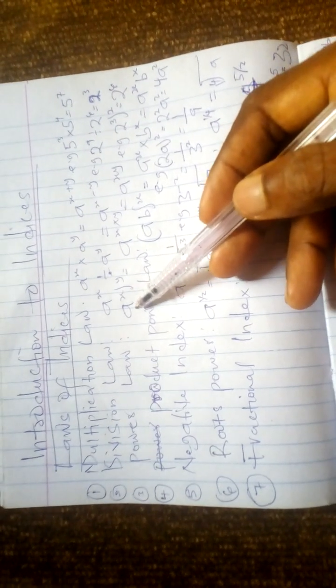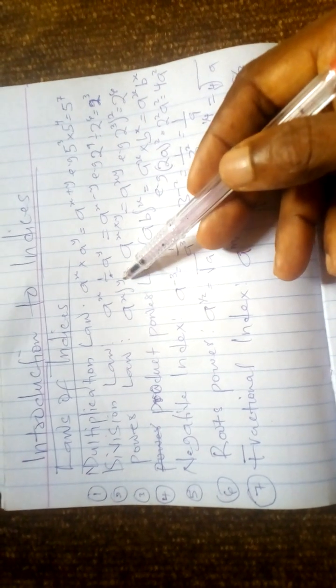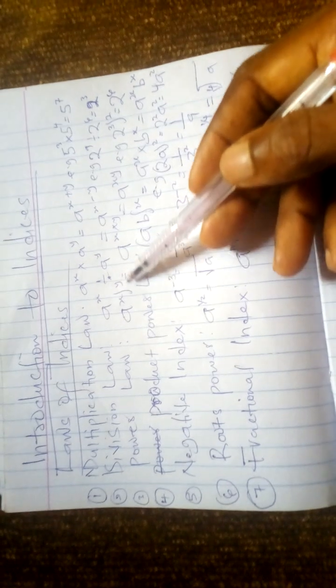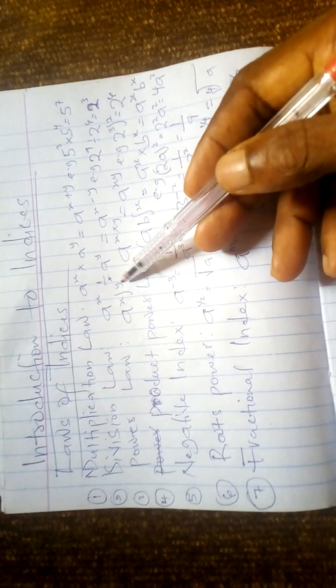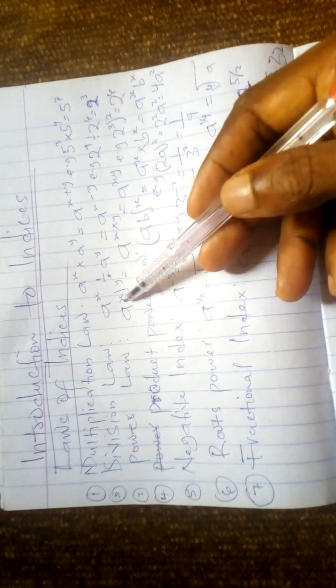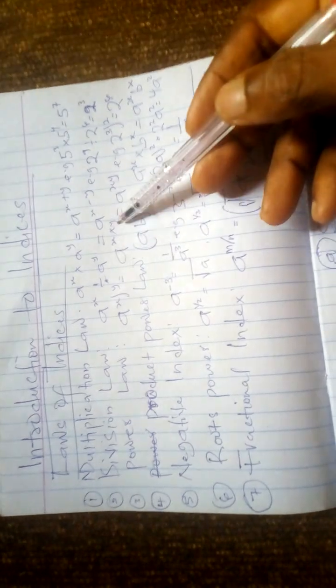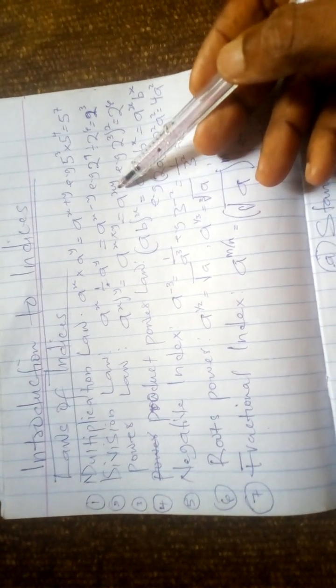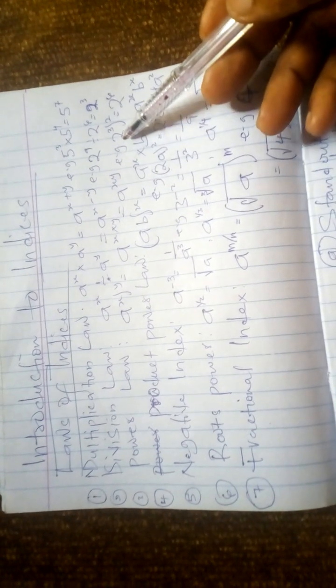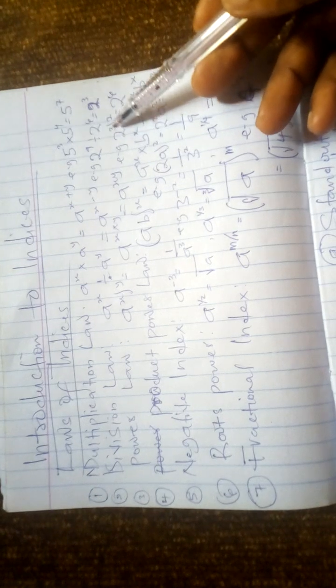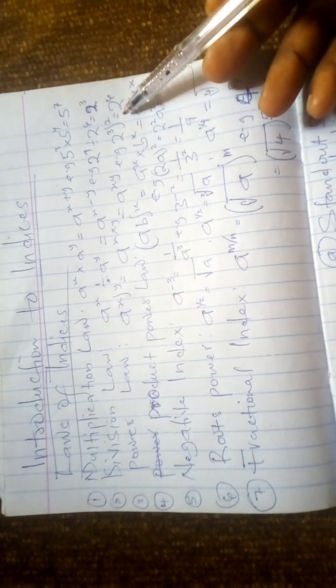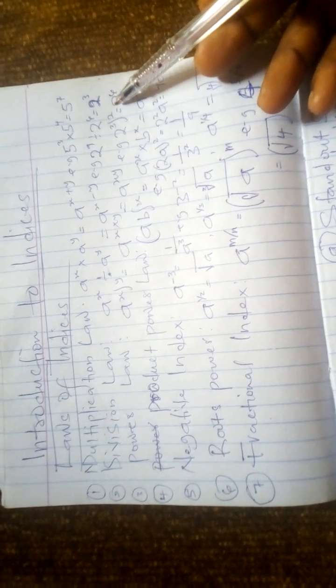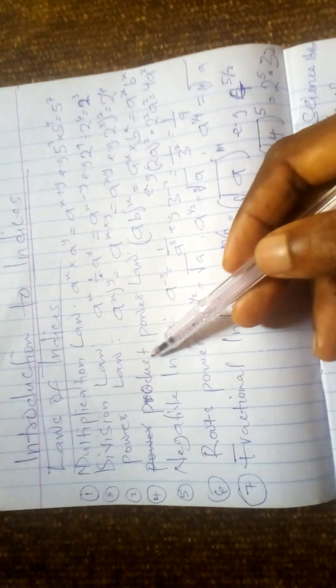The next one is called the power law. Now, in the power law, the power is inside a bracket, and there is another power outside. So in the power law, what you do is use the number that is outside the bracket to multiply the one inside. So x times y, which gives you xy. Example is this: 2 raised to the power of 3, all raised to the power 2. So 3 times 2, you have 2 raised to the power of what? 6. So that's what the power law is saying.